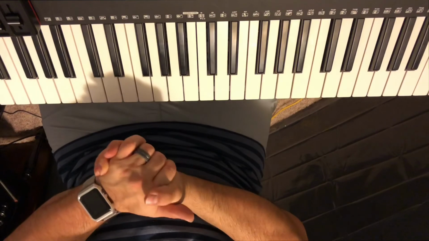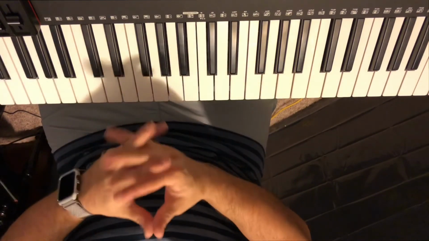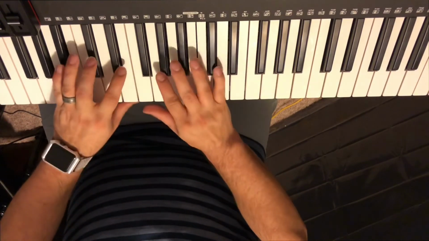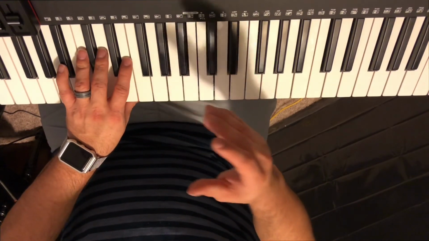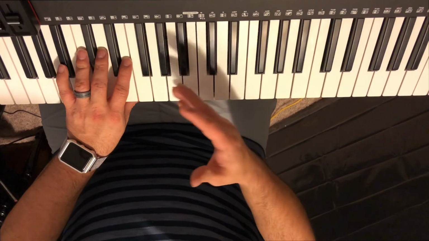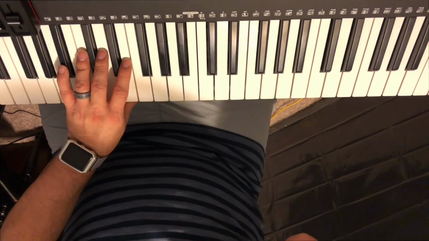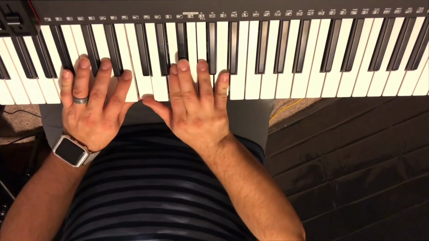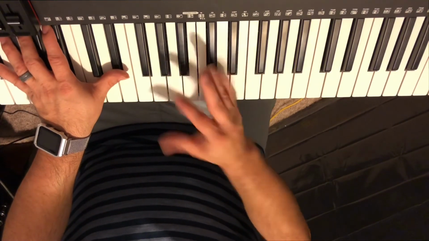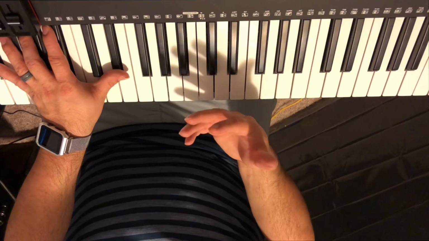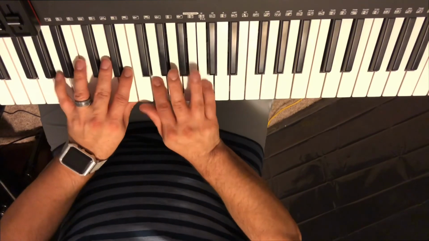So this 2-5-1, what it does is it helps spice up your piano play. So not only can you fatten your chords by adding up your 7s and 9s and 13s and such like that to fatten up your chords, but then you add the passing chords into it and it makes all of a sudden the song so different.